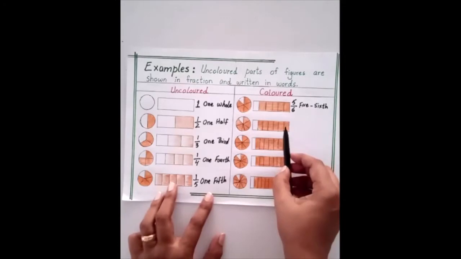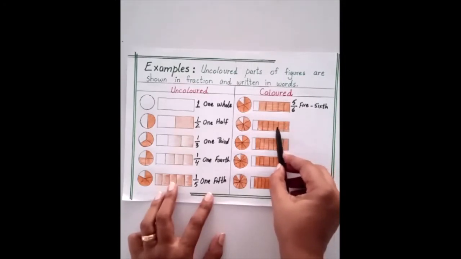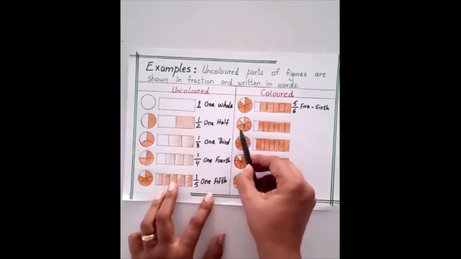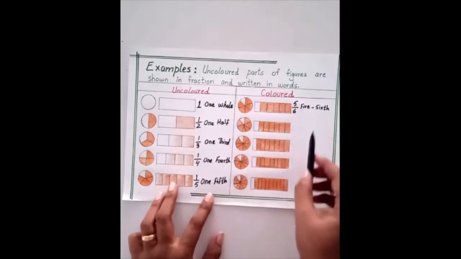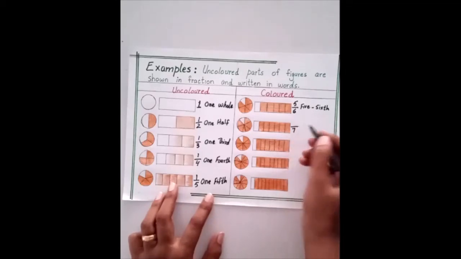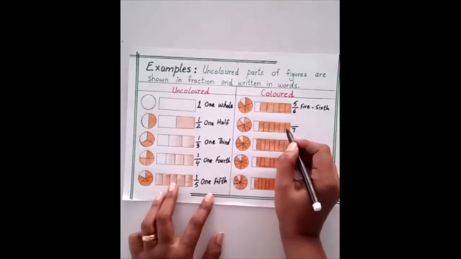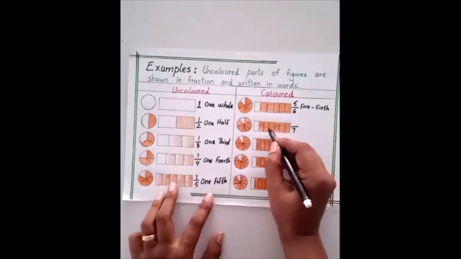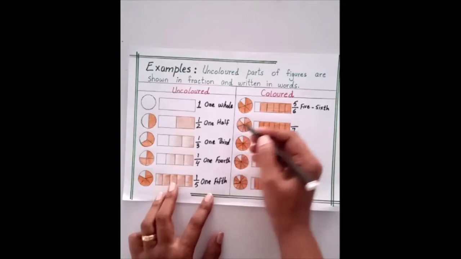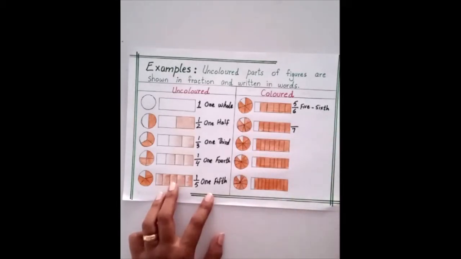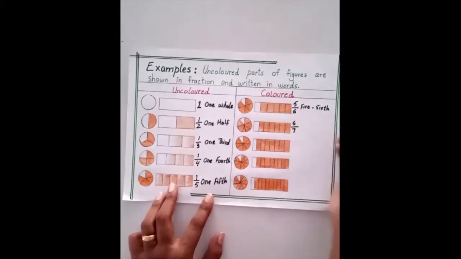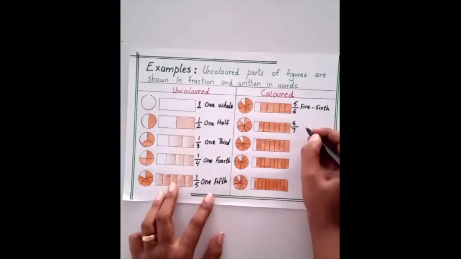Over here we will count the whole portions: 1, 2, 3, 4, 5, 6, 7. And colored portions, how many colored portions are there? 7 as a denominator. And how many colored portions? 1, 2, 3, 4, 5, 6. So the fraction is 6/7. And how will we write it in words?